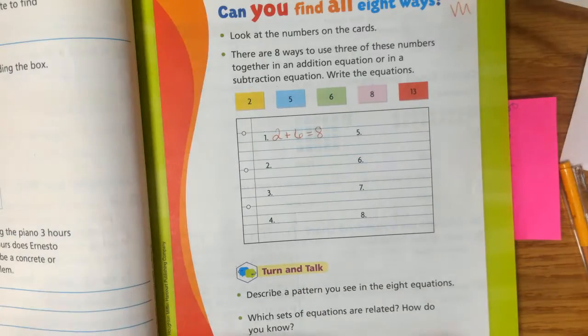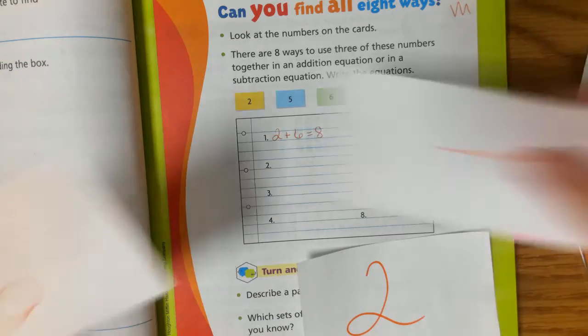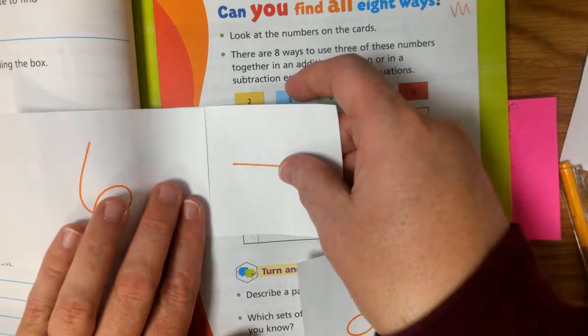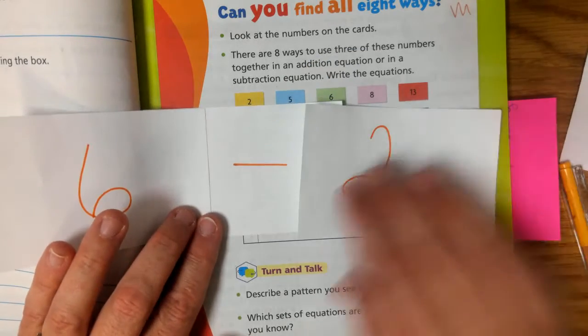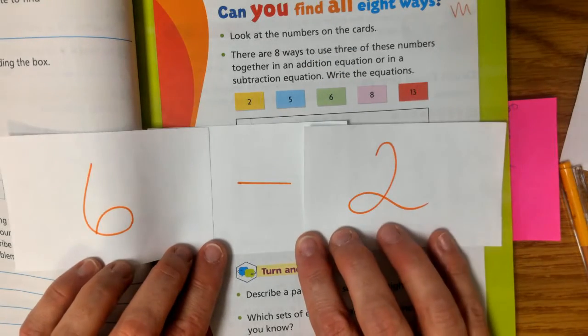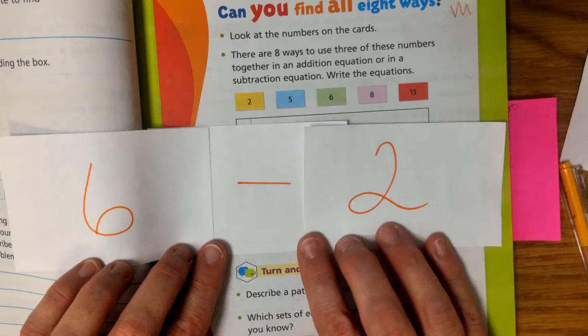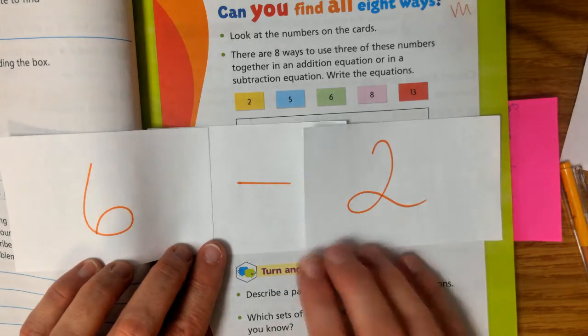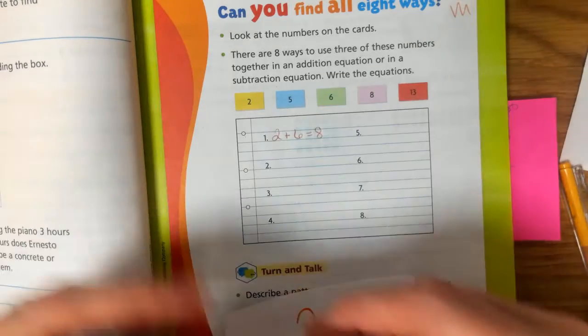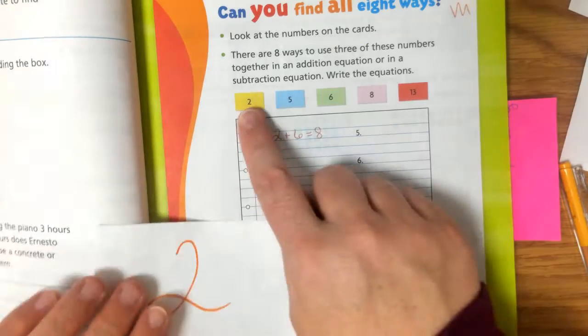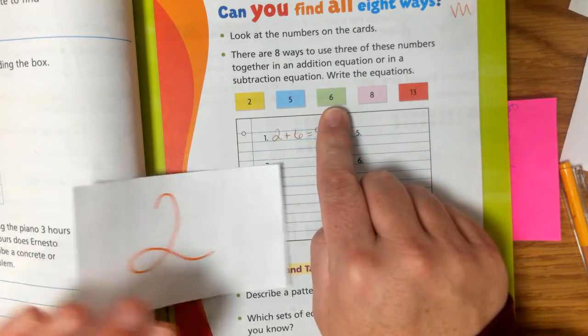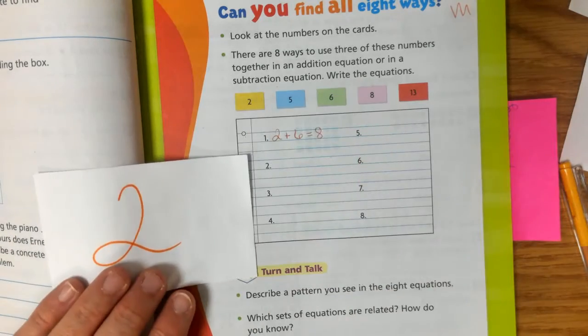Awesome. Now what if I try to use these same 2 numbers and I subtract? And remember, I always have to put the bigger number first when I subtract. If I do 6 minus 2, will I get anything? Not an answer that I have up here, right? 6 minus 2 is 4. So that one doesn't work. Okay, so I'm going to stick with my 2. I've used it with my 5, and I've used it with my 6. Now I'm going to use it with my 8.